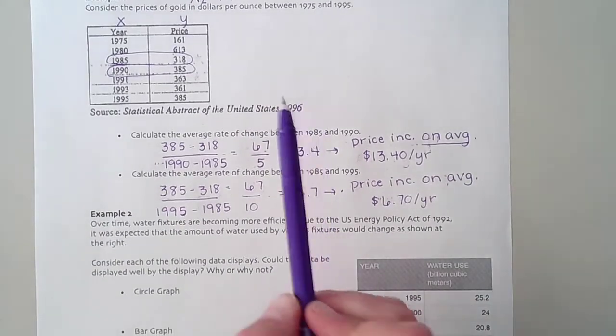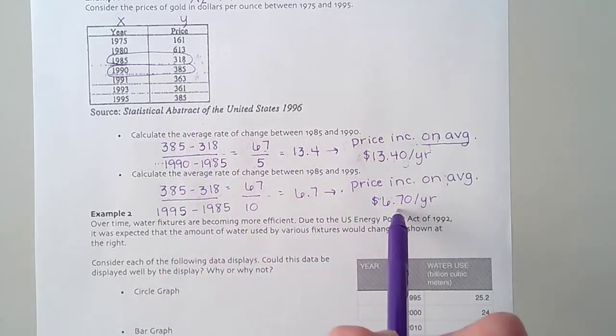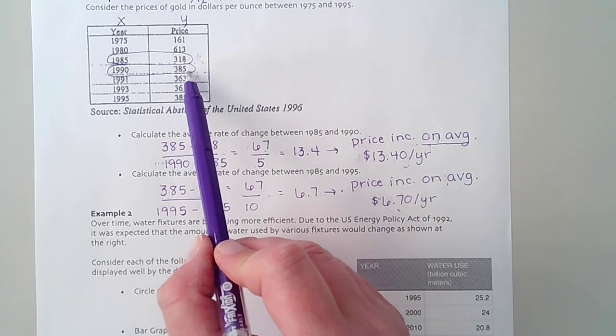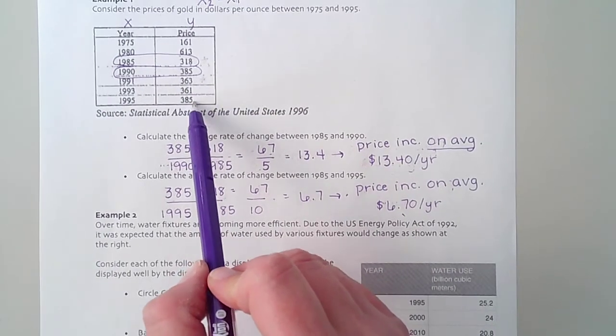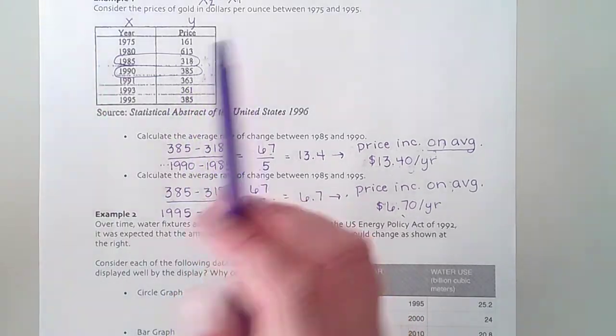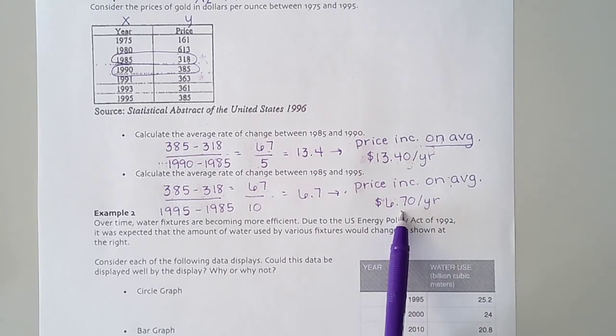Okay, but if you actually look at what happened here, this wasn't just steadily increasing at a rate of $6.70. There's actually some places where it went down. See, it decreased here, and then jumped back up again here. So when we give an average rate of change, we're really glossing over the ins and outs of what happened and just saying, hey, on average, if we just drew a straight line between these 2 points, this is what we would see happening.